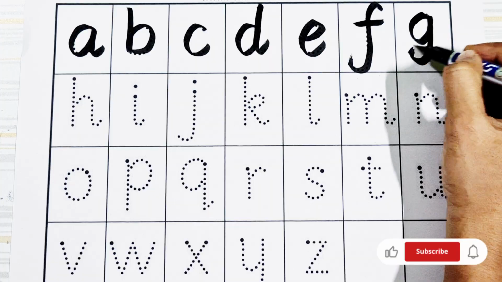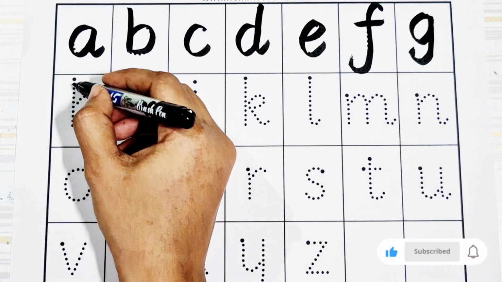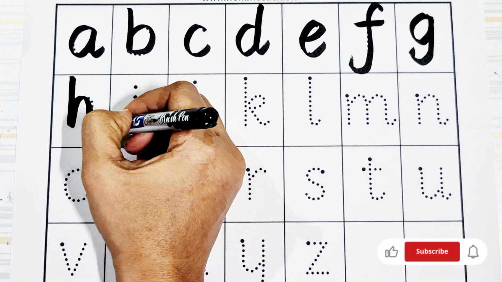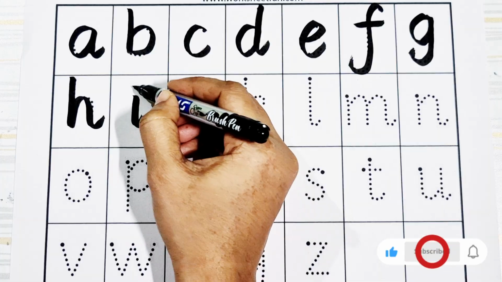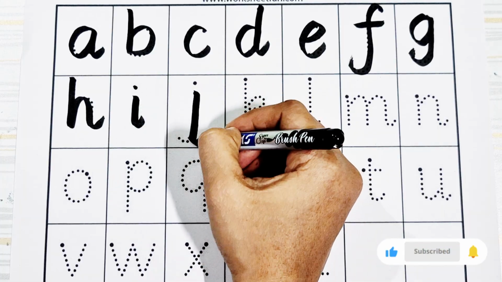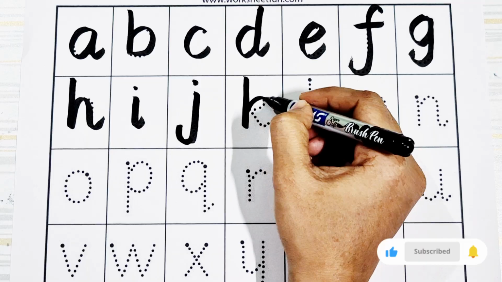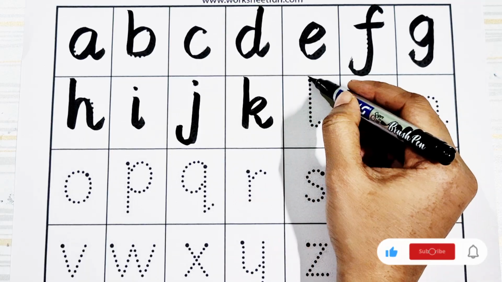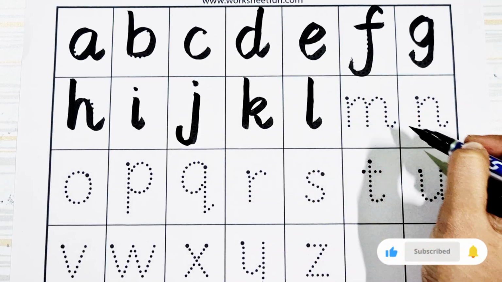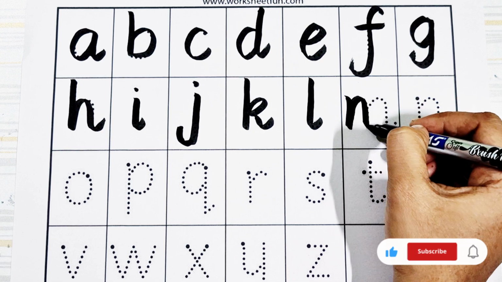G for grass. H for horse. I for igloo. J for joker. K for kite. L for lemon. M for monkey.